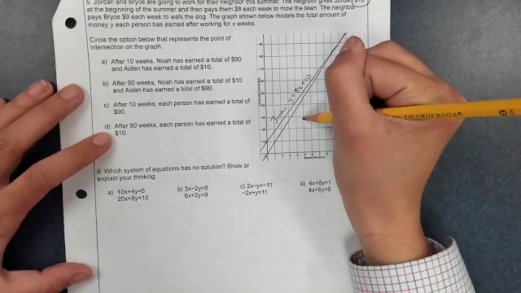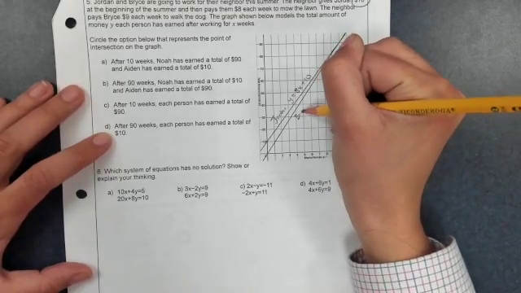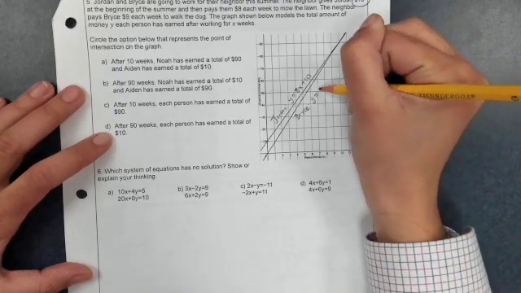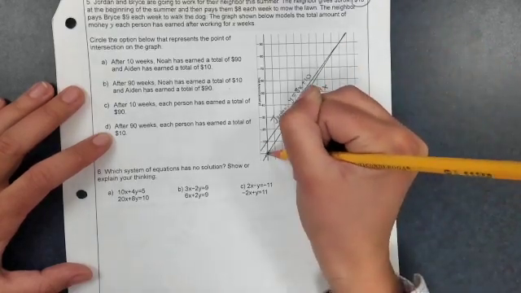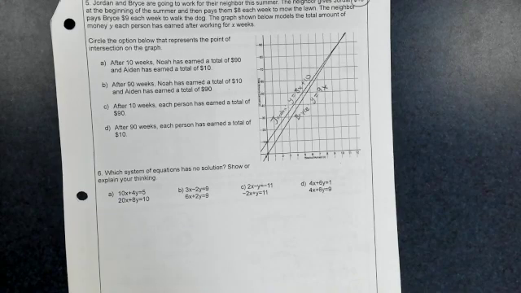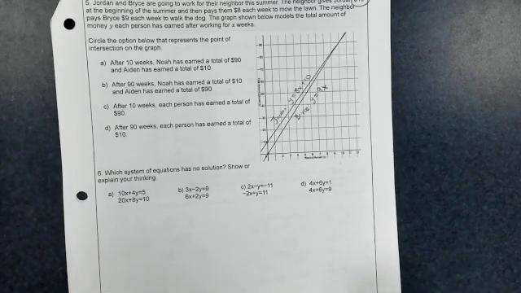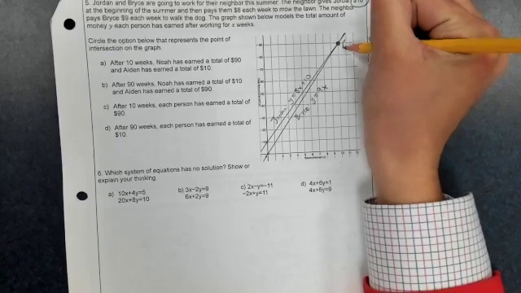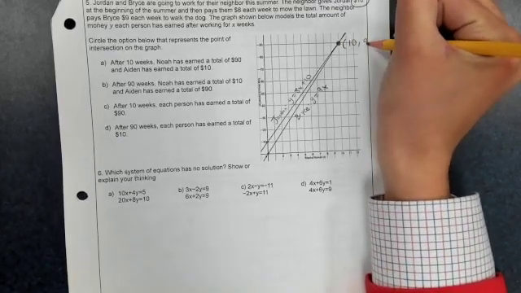Below here we have Bryce's graph. Bryce's linear equation is just y equals 9x. It doesn't start with any money, and then he gets $9 each week, which we can see. Okay, we can see that Bryce and Jordan's lines intersect at this point right here. This is the point (10, 90).